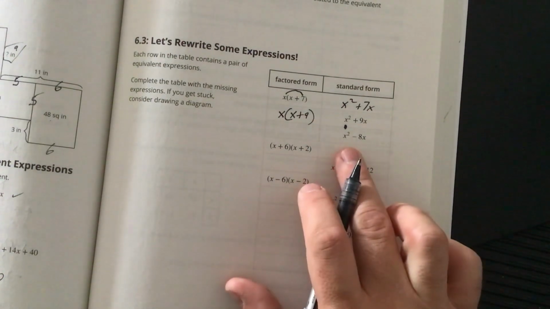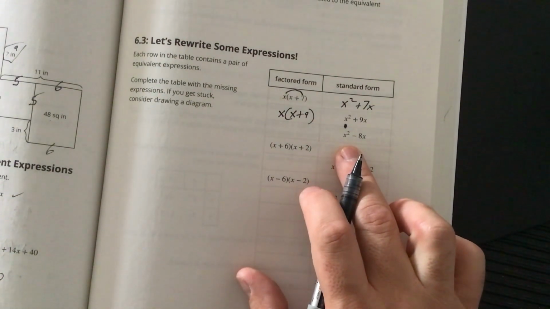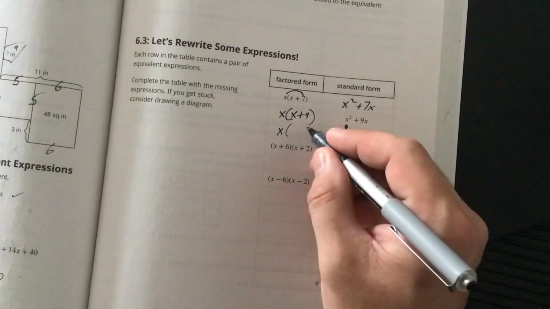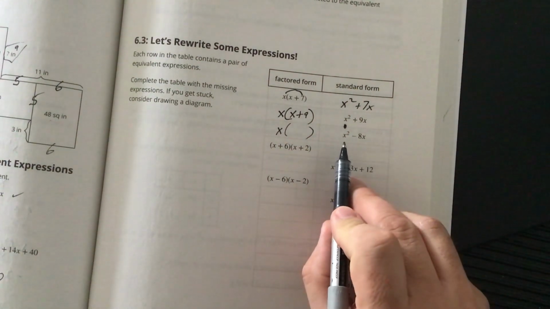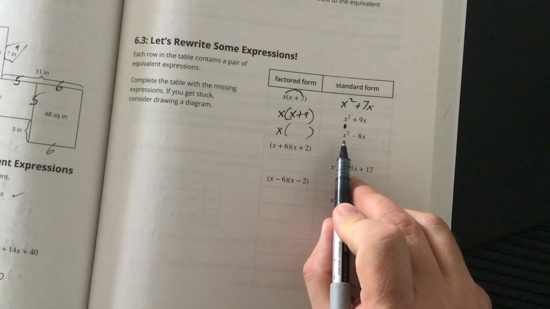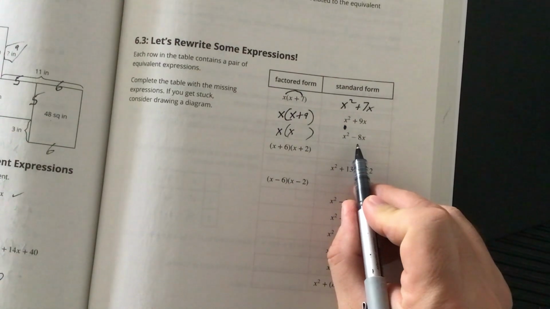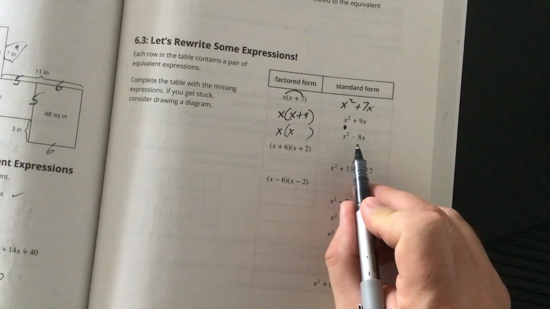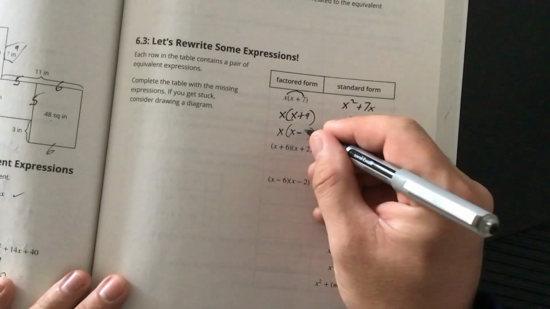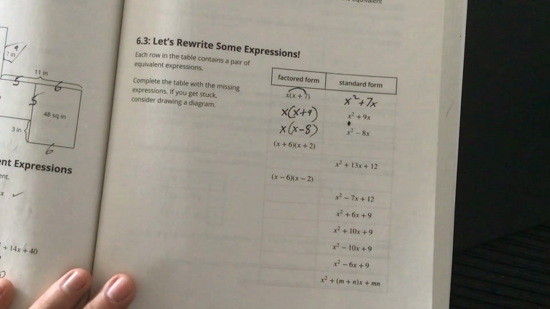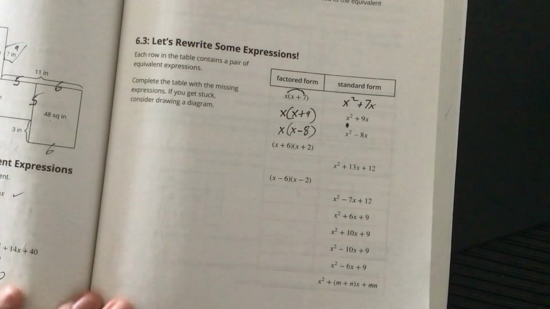Next one, what can I take out of there? Take an x out. They both have an x. What am I left with if I take an x out of the first term? And I take x out of here? Minus 8. Negative 8, doesn't matter. But you do need the sign. All right, next one, go ahead and FOIL that.